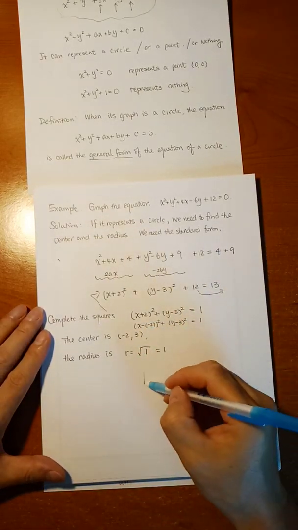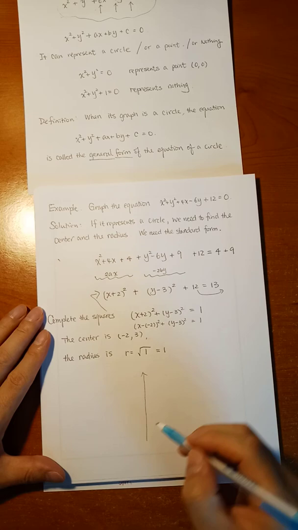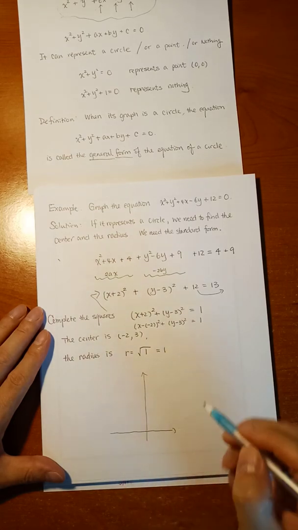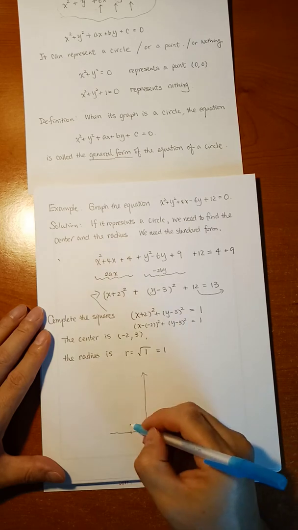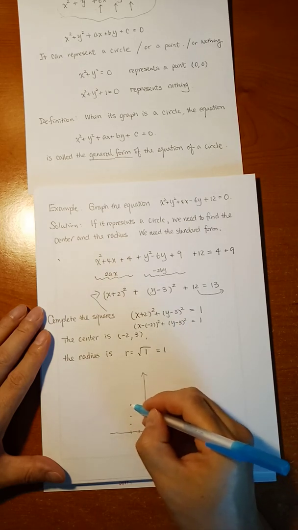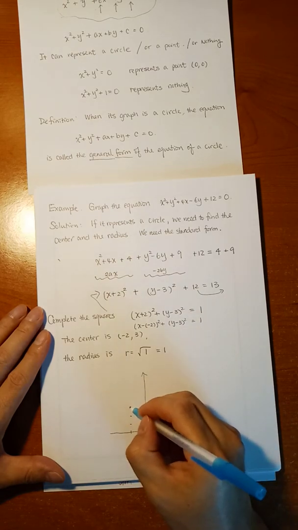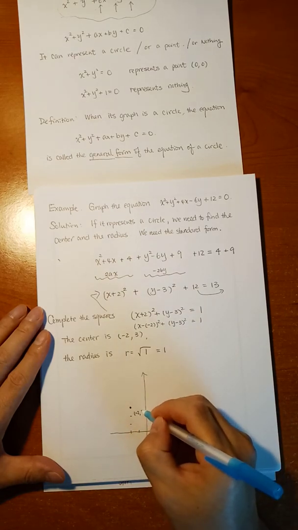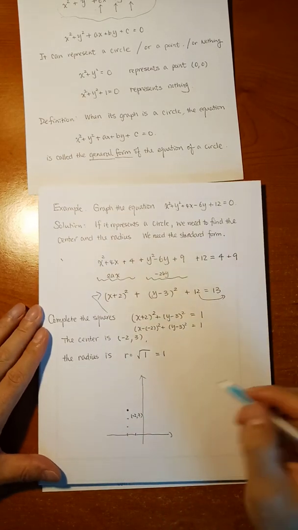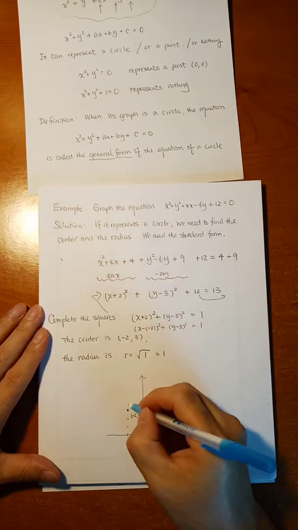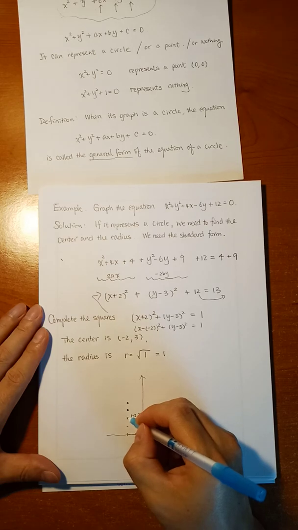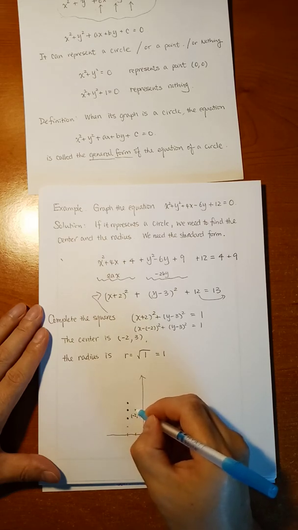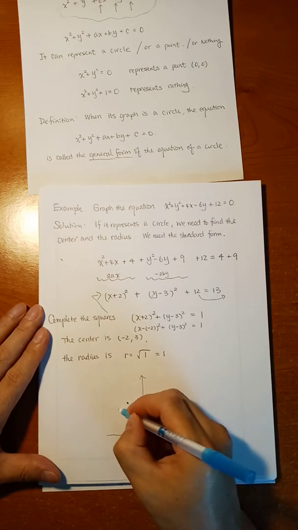You get the center, you get the radius, let's sketch it. Negative 2, negative 1, negative 2. Positive 3, 1, 2, 3. This is the center. We determine negative 2 and 3. And then let's sketch it. The radius is 1. Go up 1 unit. This is the top point. Go down 1 unit. Bottom point. Go right 1 unit. Right point. Go left 1 unit. Left point.